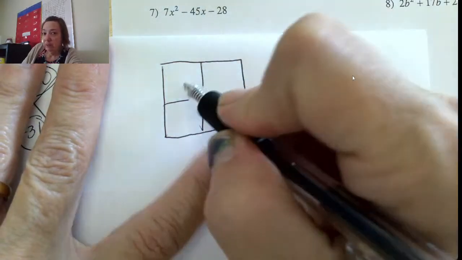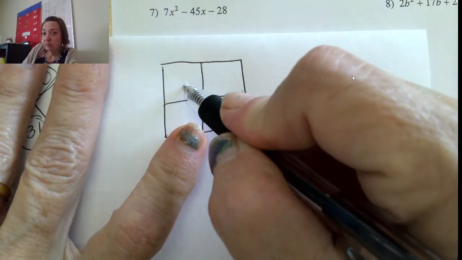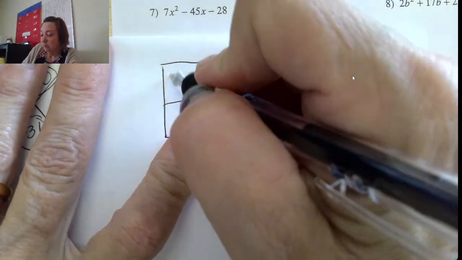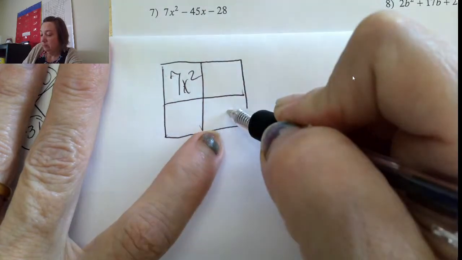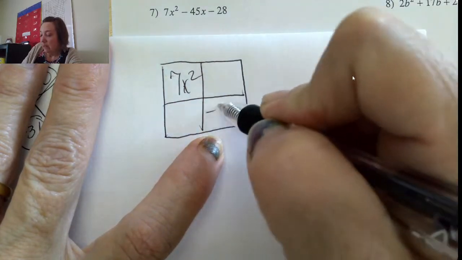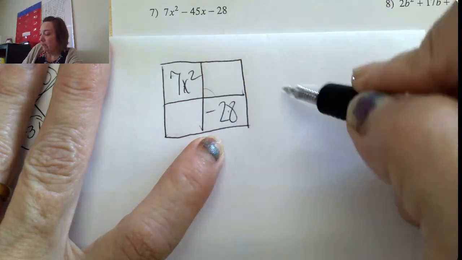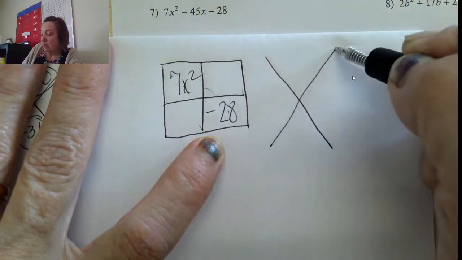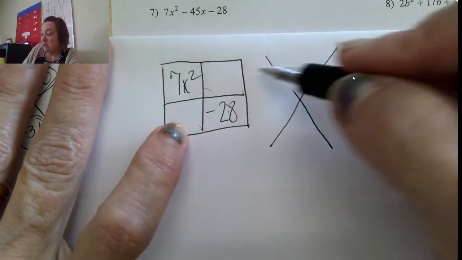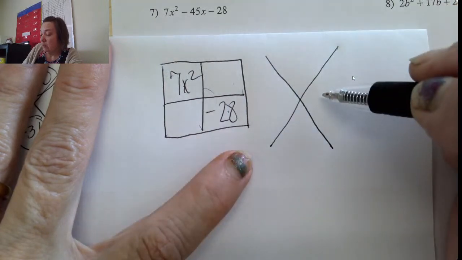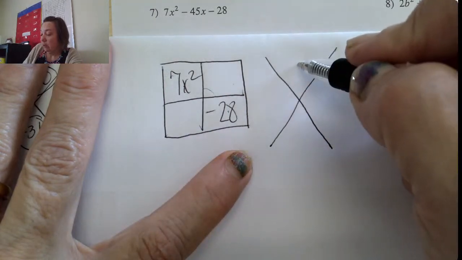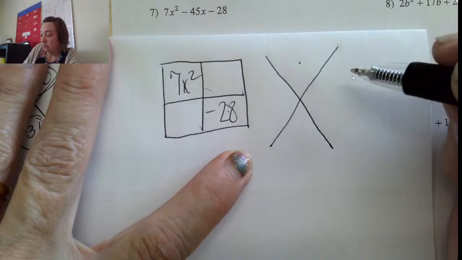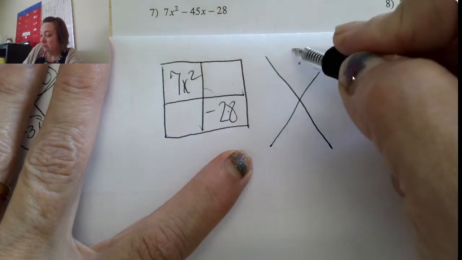What goes up here? What goes down here? I'm not going to write that in the middle. I'm going to try to break that habit, okay? So now we've got to figure out what goes in these two.